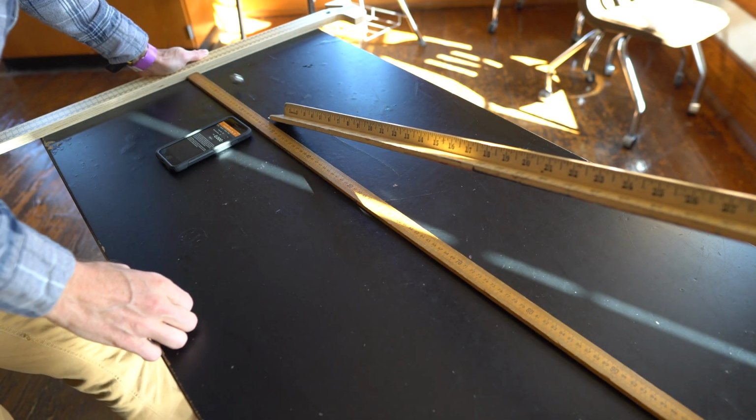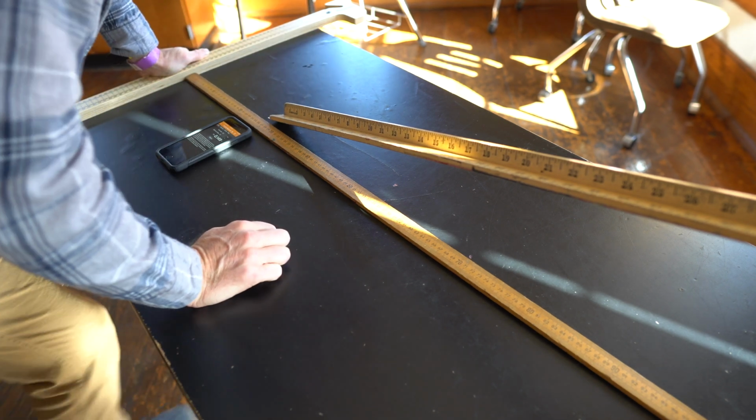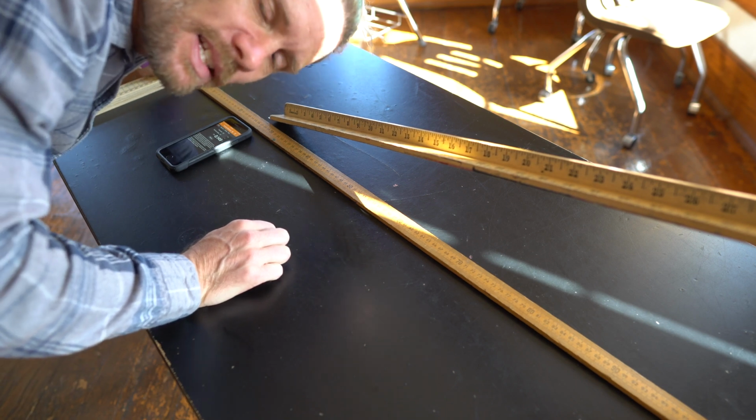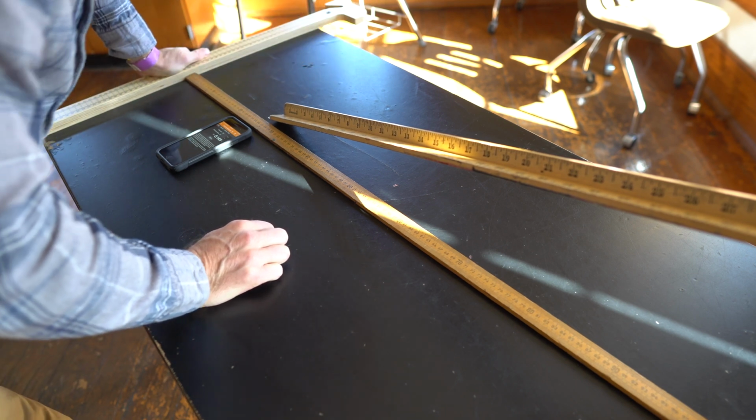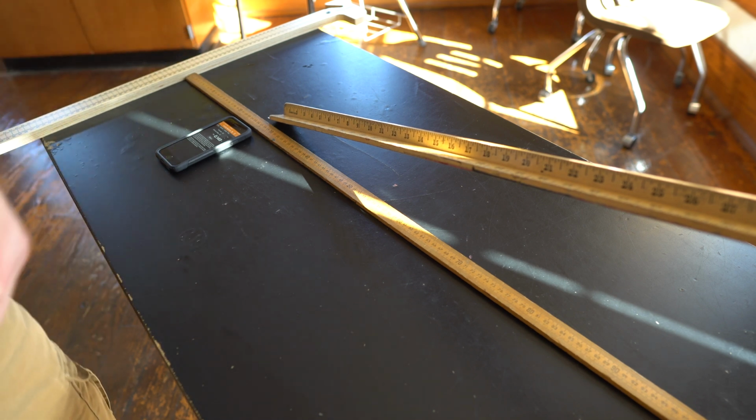Let's do one more. 0.149. So we got a bunch of 0.148s there and a 0.149. So let's go with 0.148.